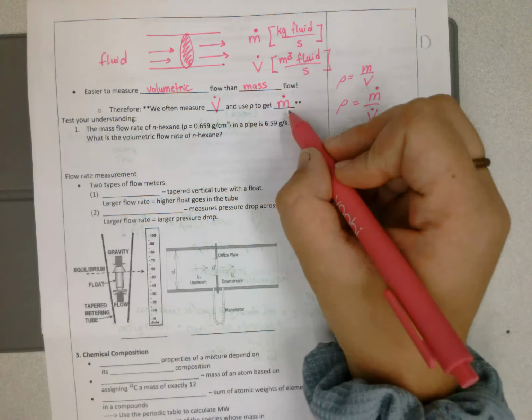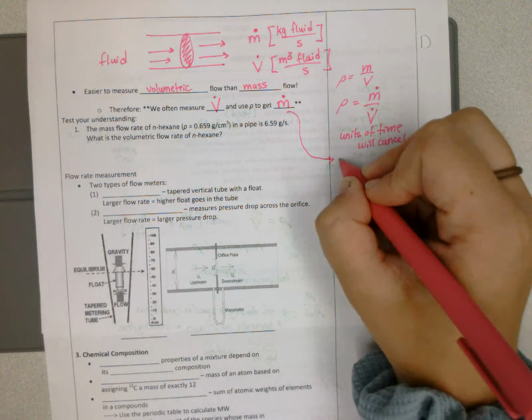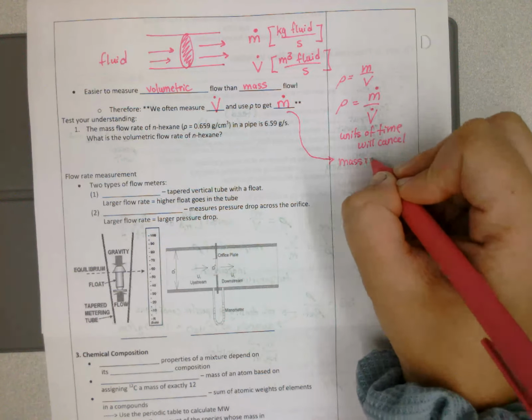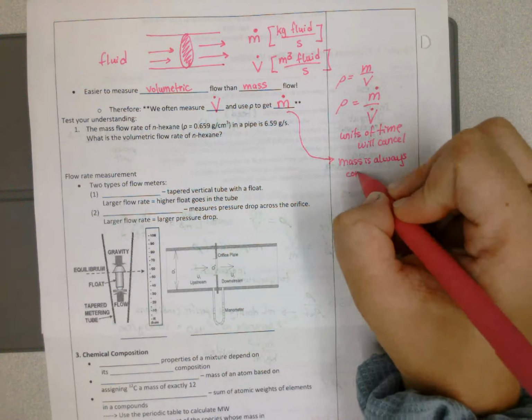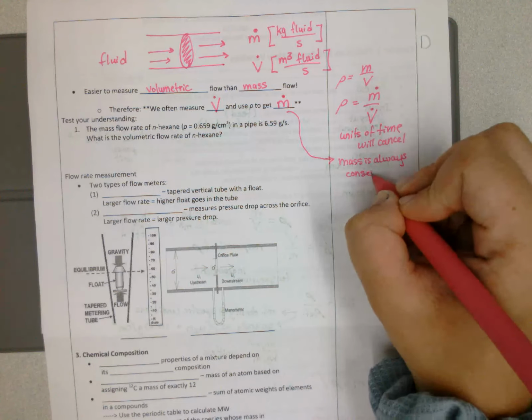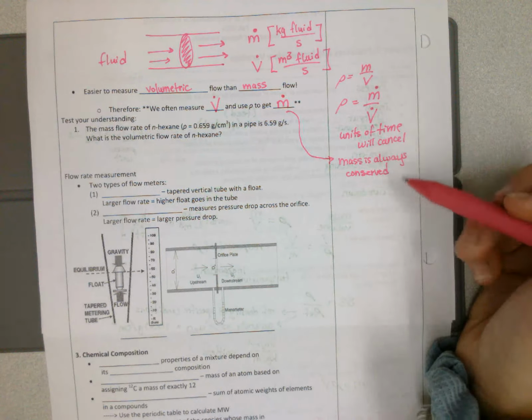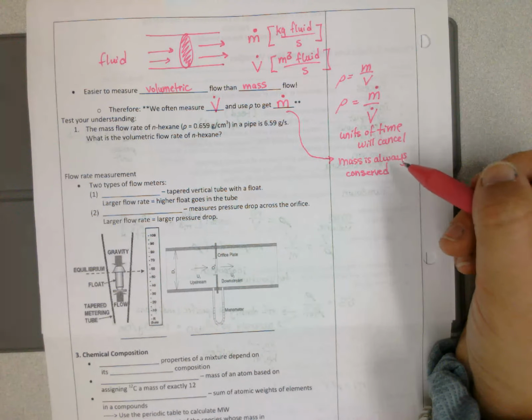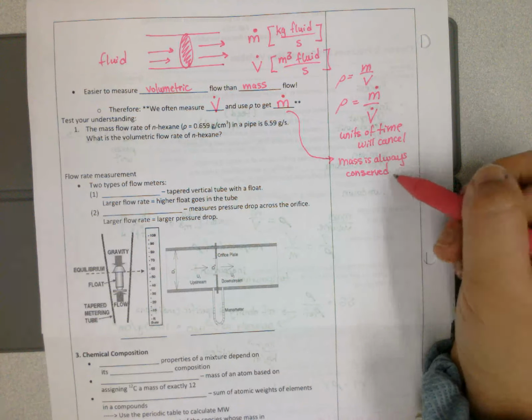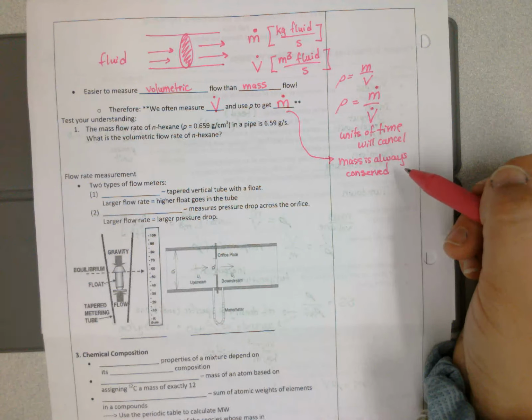And the reason that we care about mass flow rate is that mass is always conserved. You can't create or destroy matter, or mass. That's one of Newton's laws that you hopefully learned in physics. You can change the volume of something, but you can't change the amount of mass, which is why we can do mass balances. So this is going to be really critical going forward.